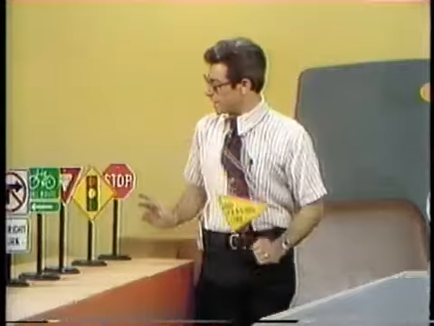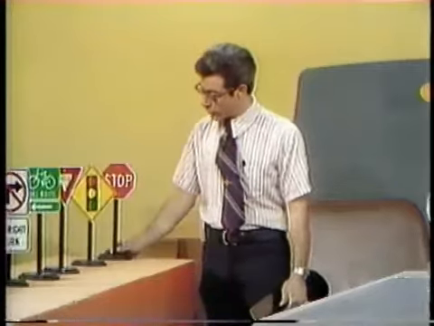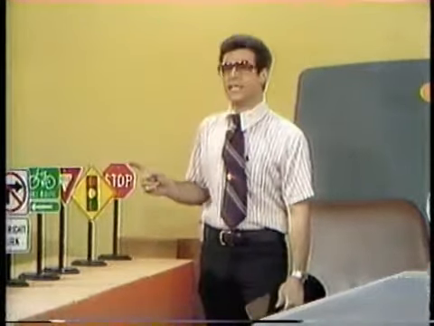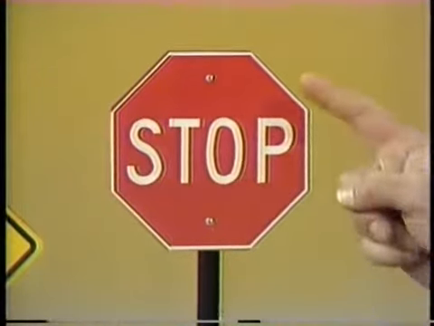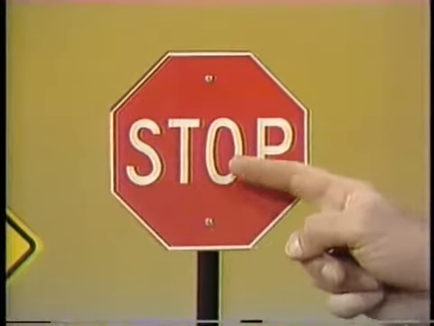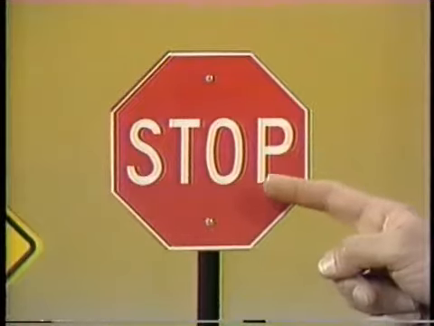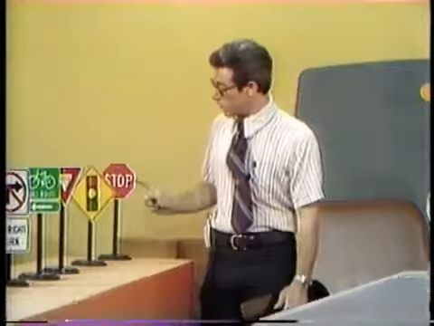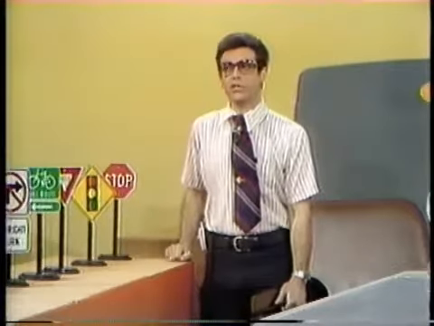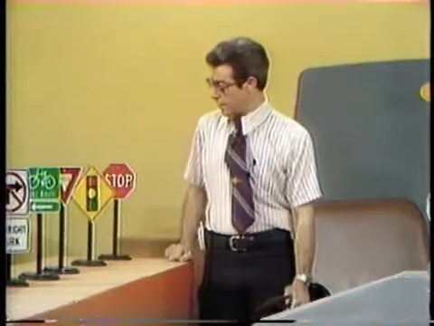Let's now take a look at some of the signs based upon their shapes and see if we can recognize them without the words. For example, the stop sign is the octagon, and it is an 8-sided figure. In Mexico, this would say alto on it, meaning stop. But if it didn't say anything on it, the color and shape would still indicate to us what it meant.